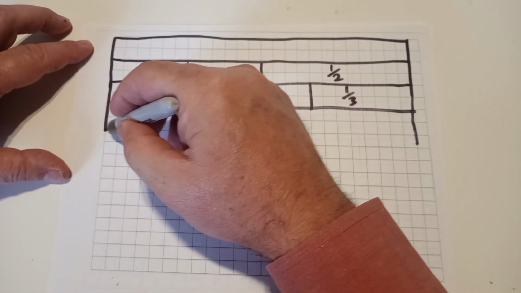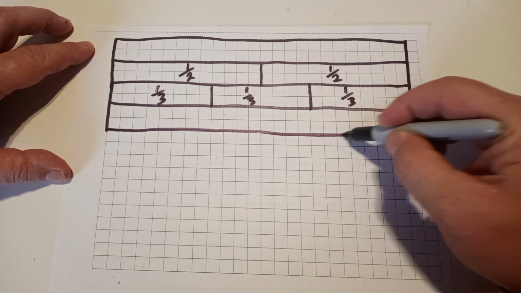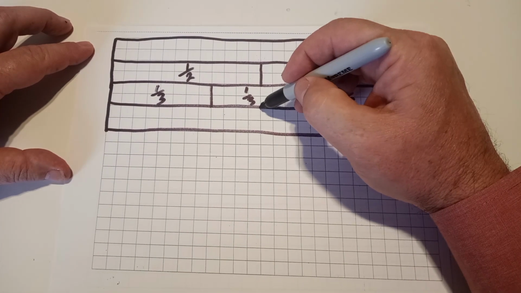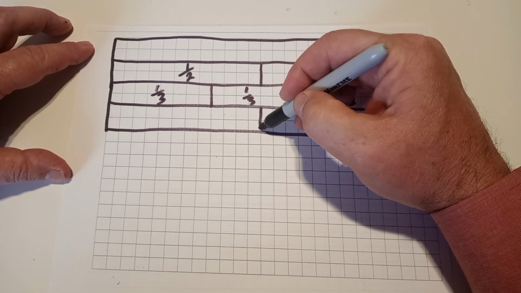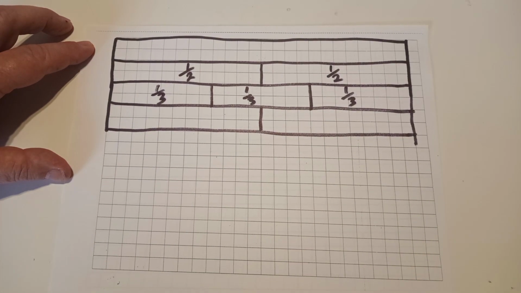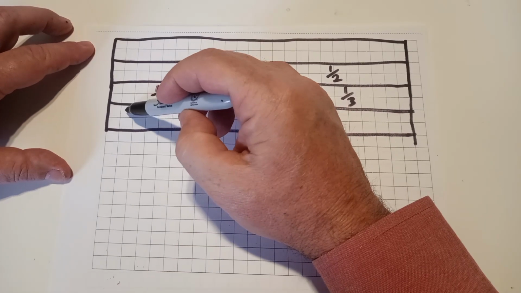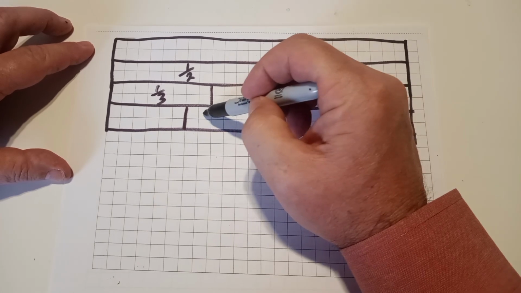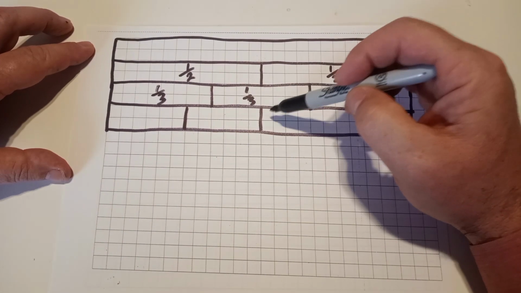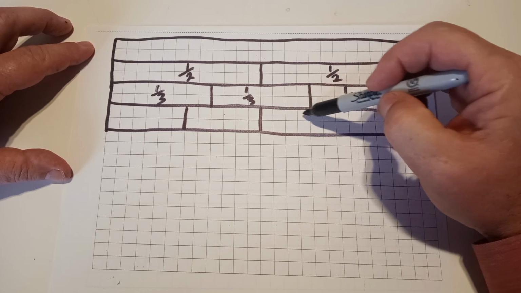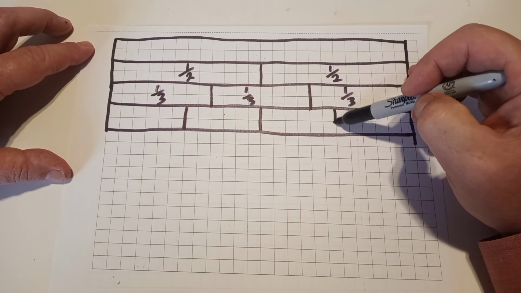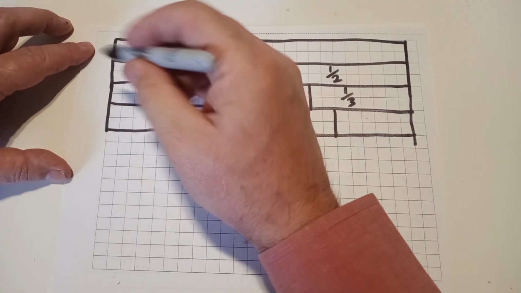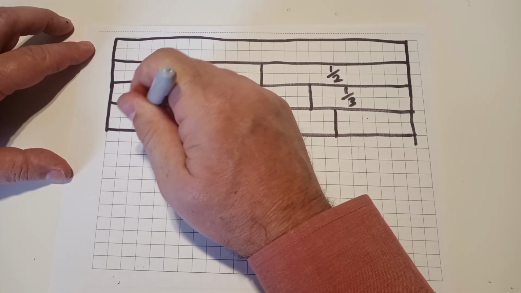The next one we're going to do is fourths. Since 4 is an even number, I know it's going to be equivalent to a half, so I can make my mark right there, equal with a half. And 24 divided by 4 is 6. So I count over 6. There should be 6 more to the half, then 6 more, and 6 more to the whole. Each one of those represents 1/4 of the whole.